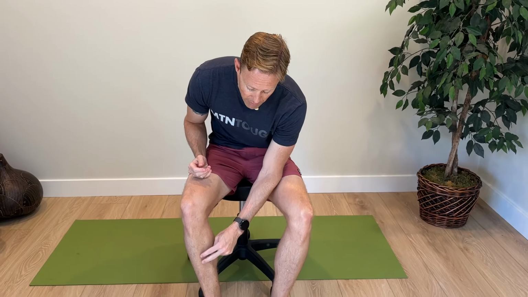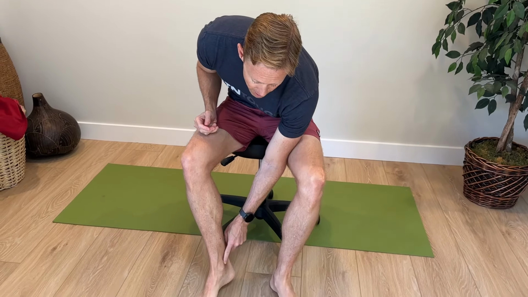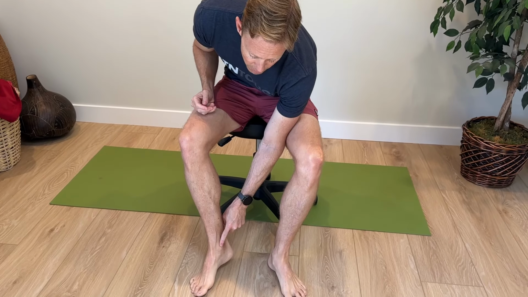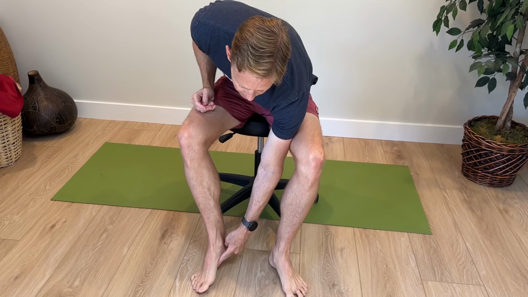So when we think about this condition of tibialis posterior tendon dysfunction, tibialis posterior is a muscle that runs on the inside of the lower leg. It runs on this medial side. If you find your shin bone, it runs right to the inside, all the way down behind this bone, which is called the medial malleolus. The tendon runs right through here and attaches on the arch of the foot.